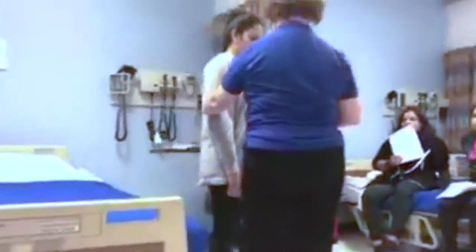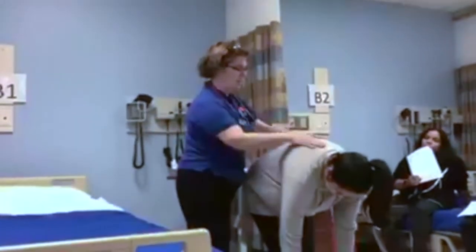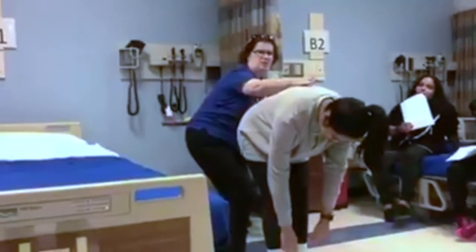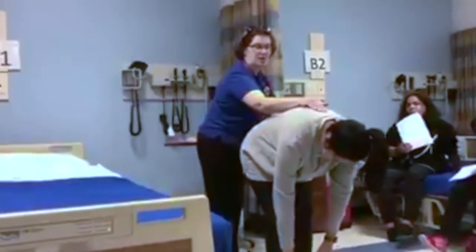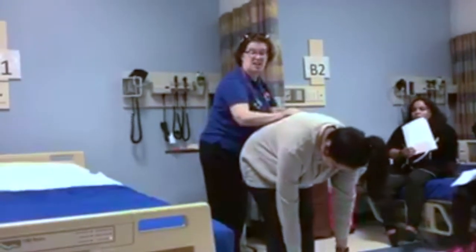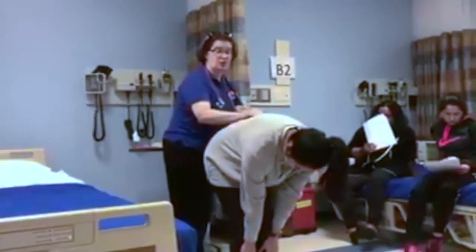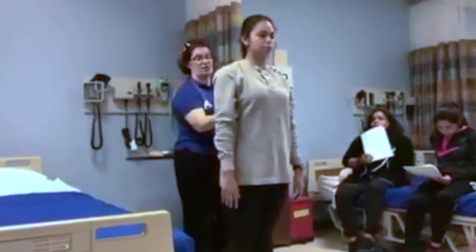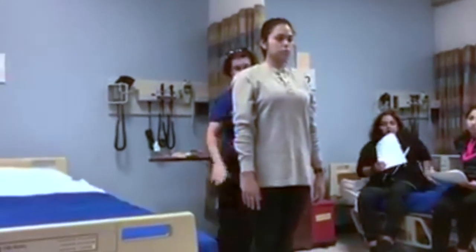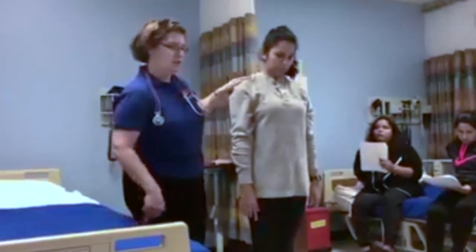And then I'm going to check for scoliosis. So I'm going to have you step out this way, and bend forward. I'm looking for scoliosis, so I'm going to see if there is a curvature of her spine. I'm inspecting her spine, and I'm going to palpate her spine to see if she's got any tenderness, pain, or nodules, anything that I feel along here. You can stand back up. The next step is looking at her extremities.